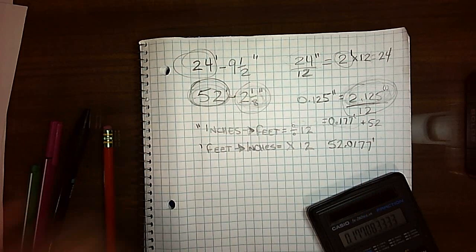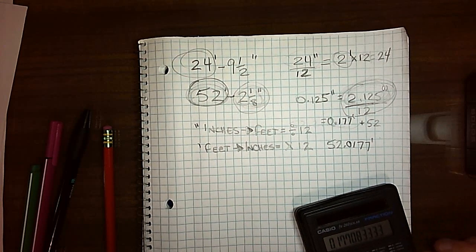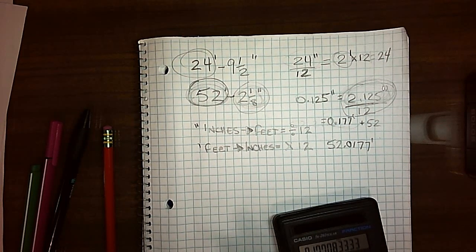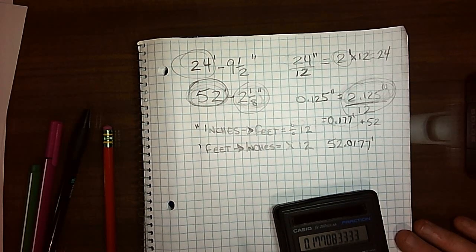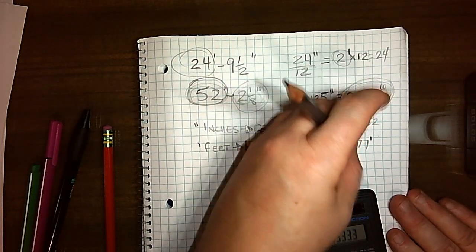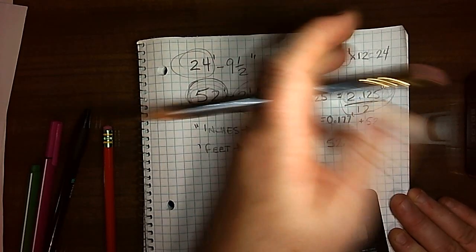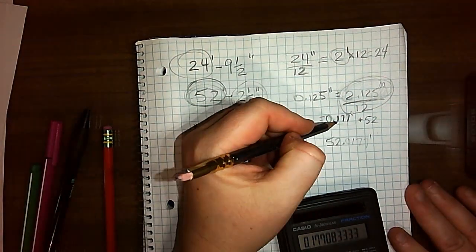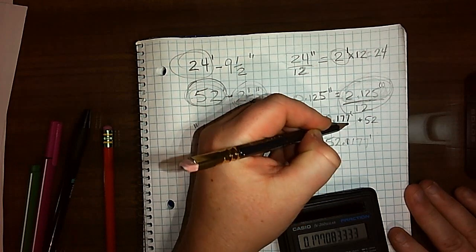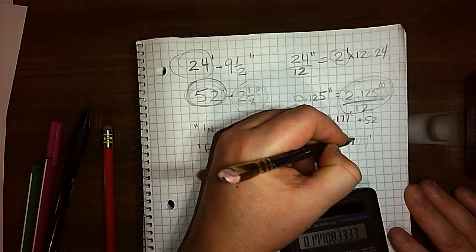52.0177 feet. Oh my. Oh no, just 177. There's no 0 in between. Oh shoot, thank you. I didn't notice that. Good catch. See, that's something that could have screwed up my calculations. I got it right up there. I don't know why I threw that extra 0 in there.